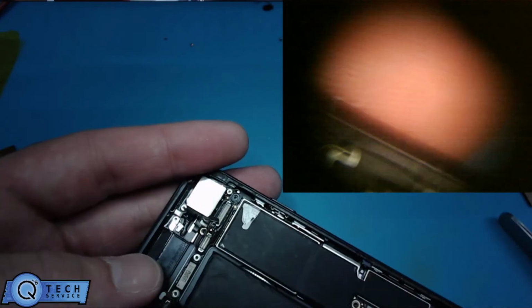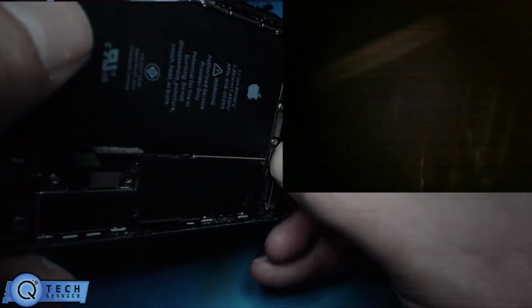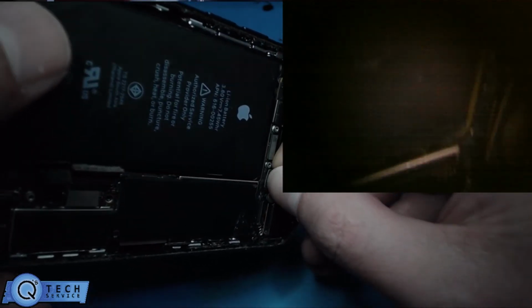Alright, we got that all in place. We got that in there. Connectors are always fun putting together. It's always easier under the microscope, I guess. That one does not want to go in.